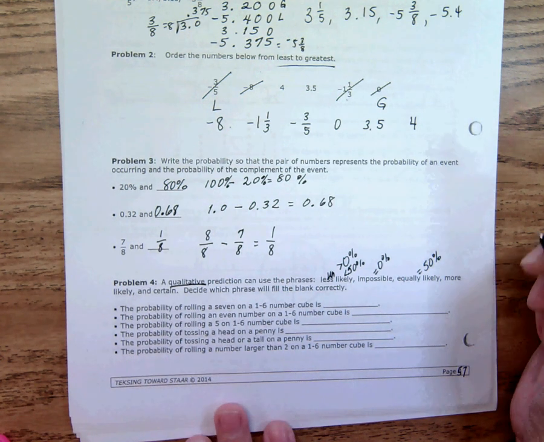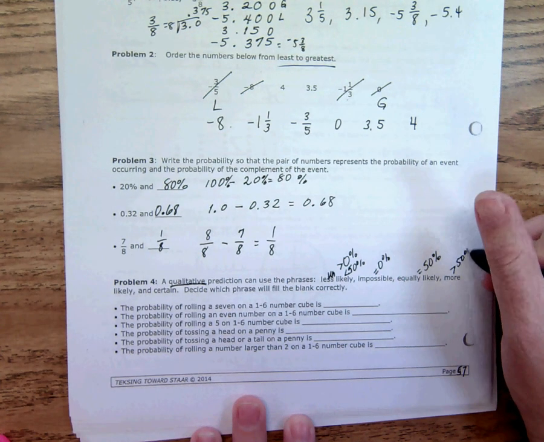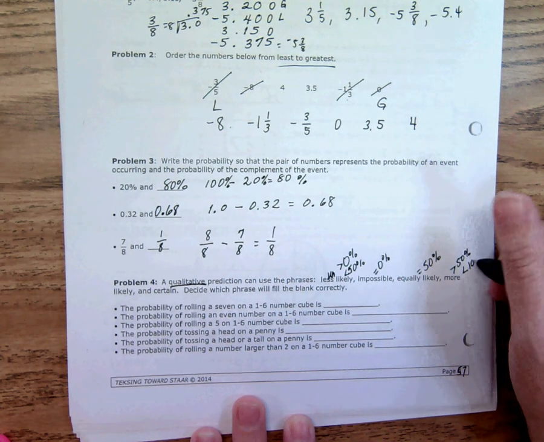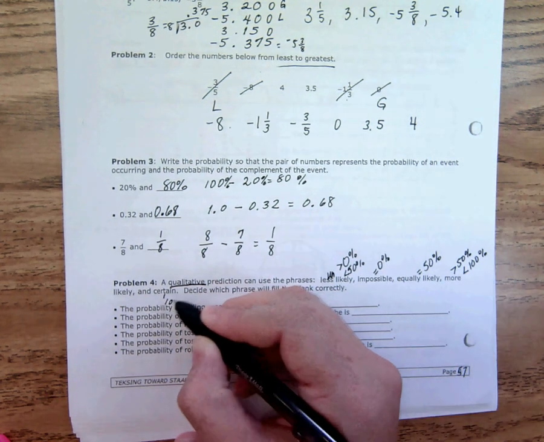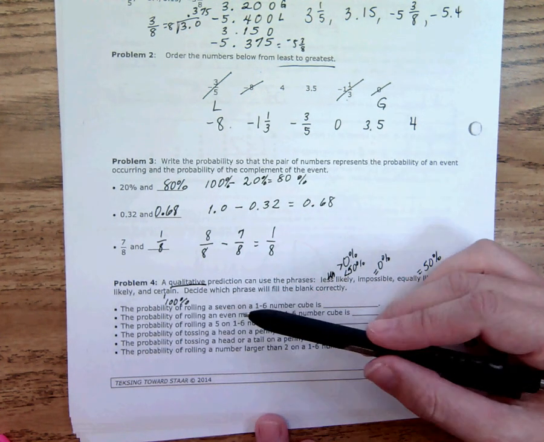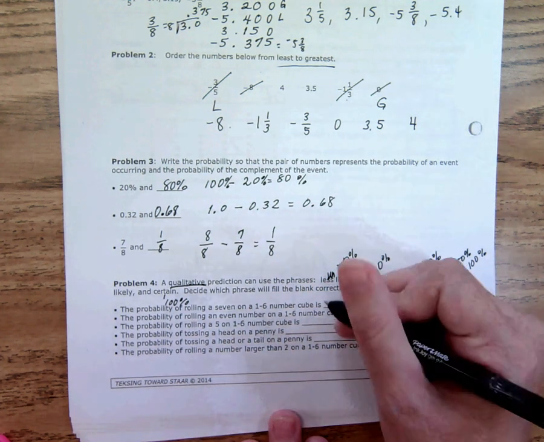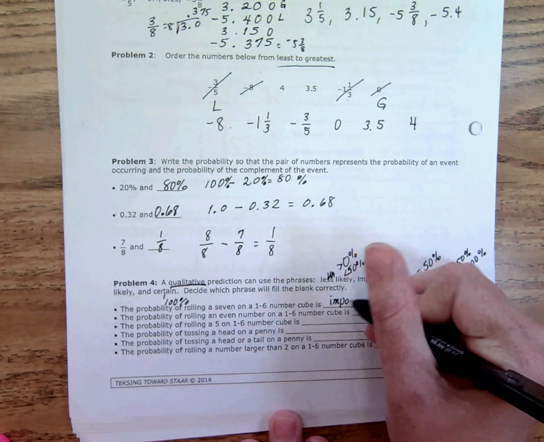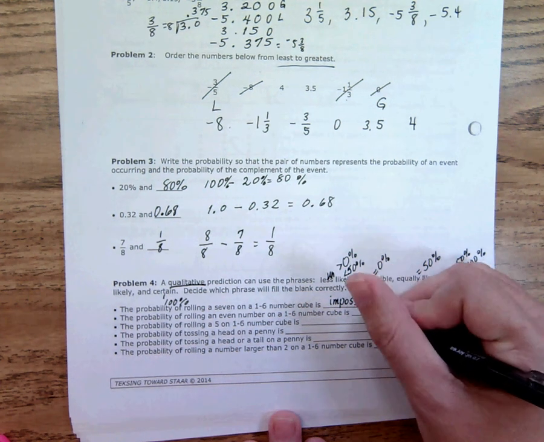More likely, we just call that likely, is going to be greater than 50%, but less than 100% chance that something's going to happen. And then certain is 100% chance of an event occurring. So the probability that you're going to roll a 7 on a number cube, well, there's not a 7, so that's a 0% chance. So we're going to say that that's impossible. The probability of rolling an even number on a 1 through 6 number cube, well, there's 3 even numbers and there's 3 odd numbers, so that one's equally likely.